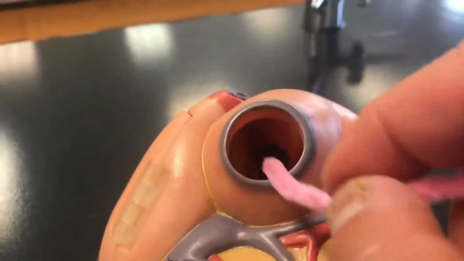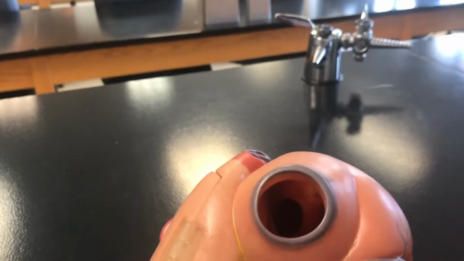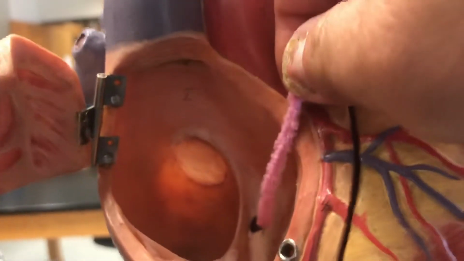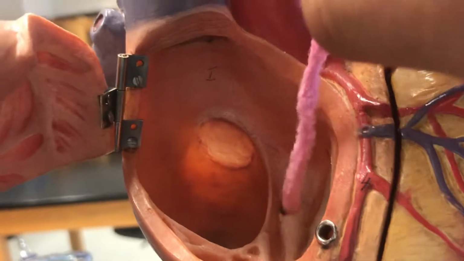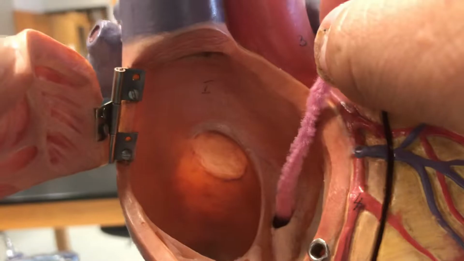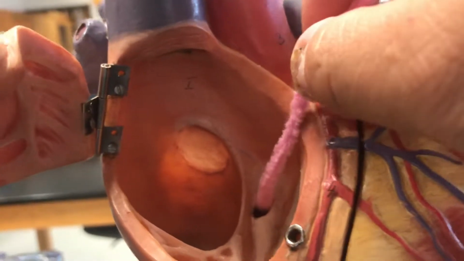Now, on the underside right here, you will see the inferior vena cava, which brings deoxygenated blood from the lower body and abdomen region. So far we have deoxygenated blood from the upper body, the lower body, and now from the heart itself. This is the opening, the ostia, of the coronary sinus, allowing you to bring deoxygenated blood from the great cardiac, the small, and the middle cardiac veins.